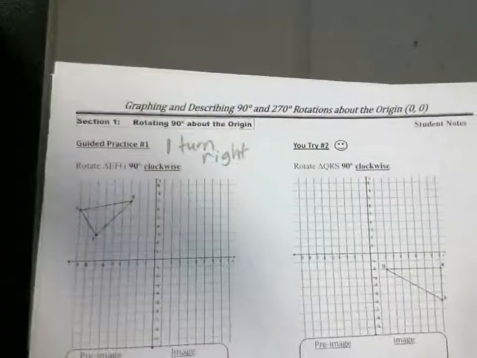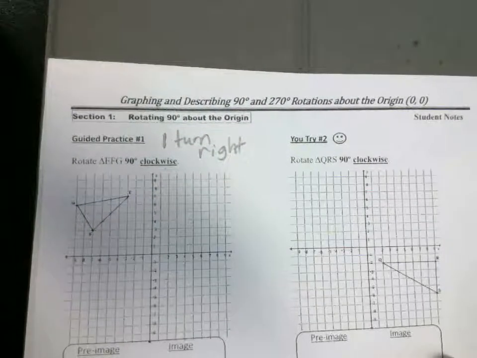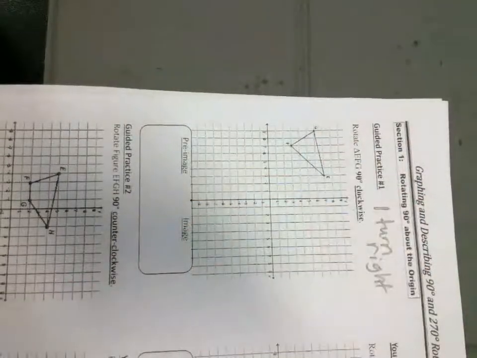Did you turn your paper like I turned my paper? I'm going to fold it so you can see the turn a little bit better because this paper's too big. It was like this at first, right? And then I turned it 1 turn to the right, which means the paper should be sideways, facing this way, to the right.